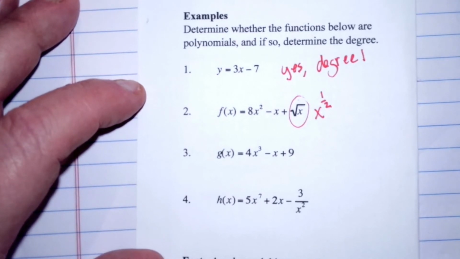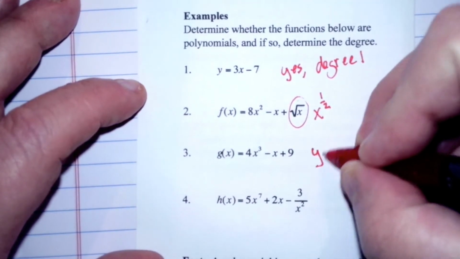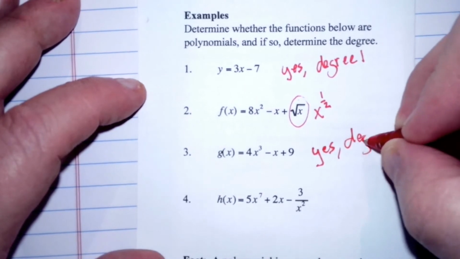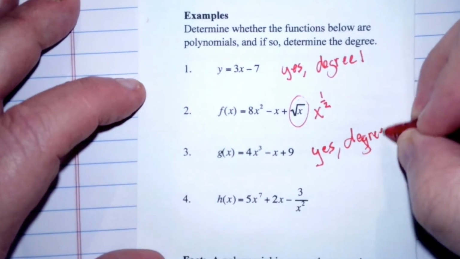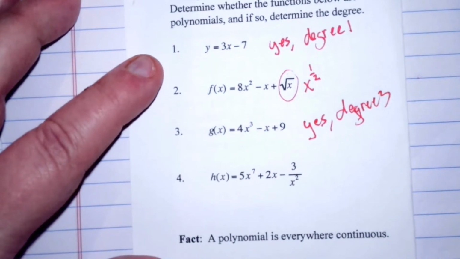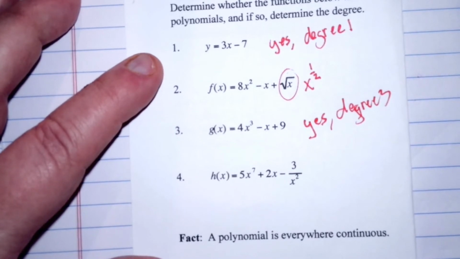What about number 3? You've got 4x cubed minus x plus 9. Is it a polynomial? Yes. It's a polynomial of degree 3. What about number 4? You've got h of x equals 5x to the 7th power plus 2x minus 3 divided by x squared.